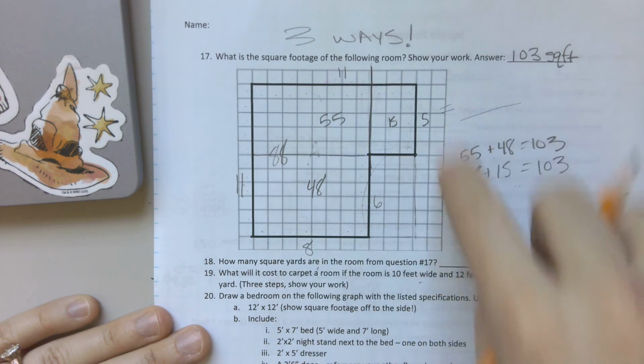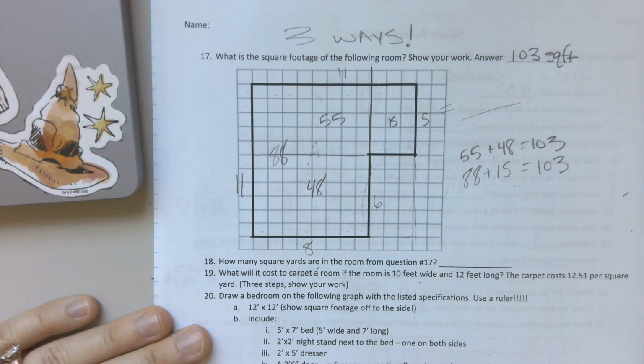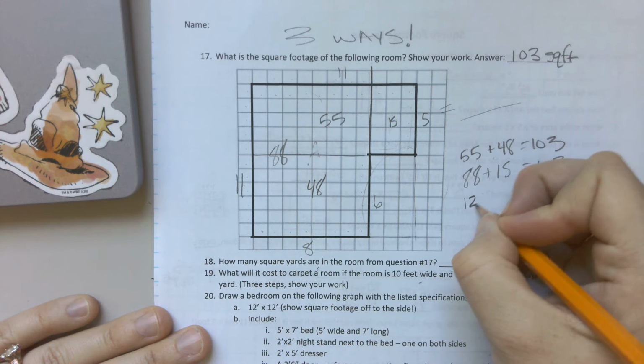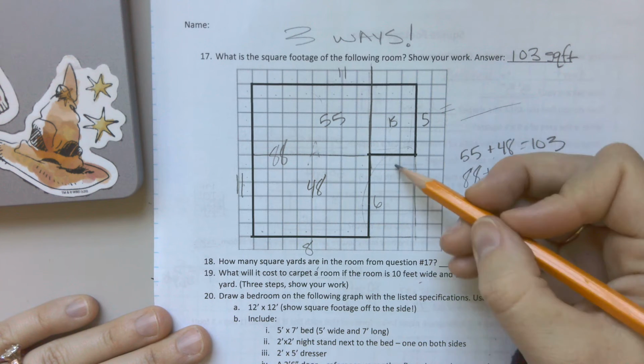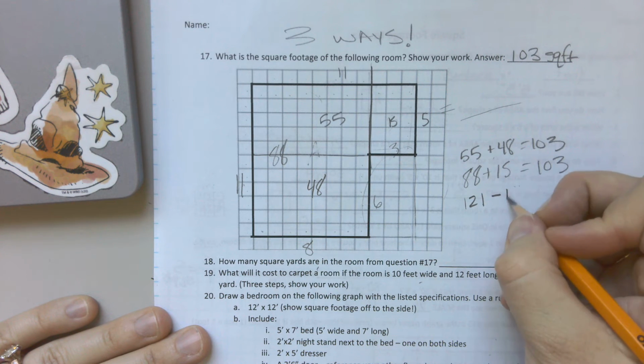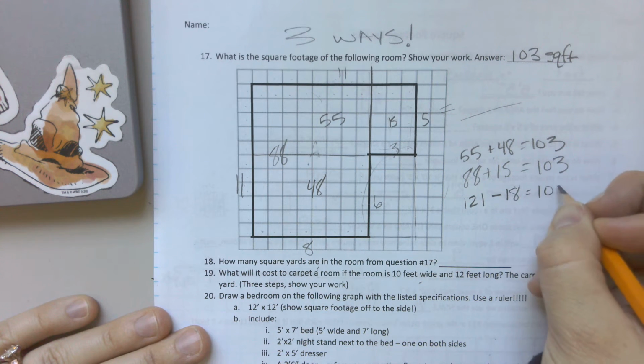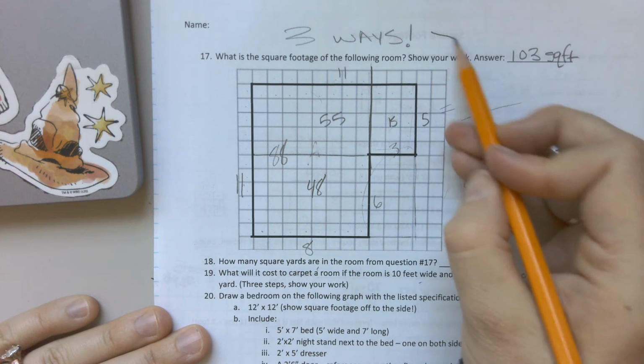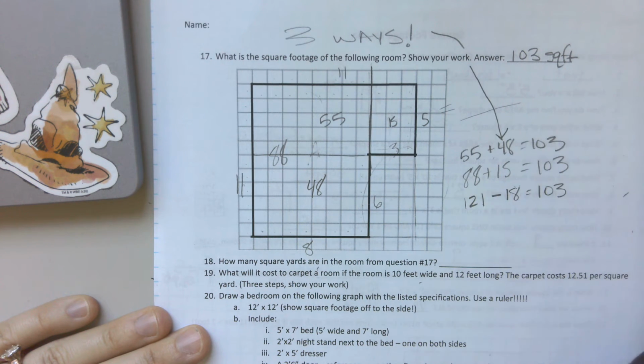So the last one, where we said we're going to treat it like a complete square: 11 times 11 is 121. So 121 minus this section, which would be 18, 6 times 3, that also equals 103. So the 3 ways to do it are right here. And these are all square feet, so don't forget the units. I put them up here.